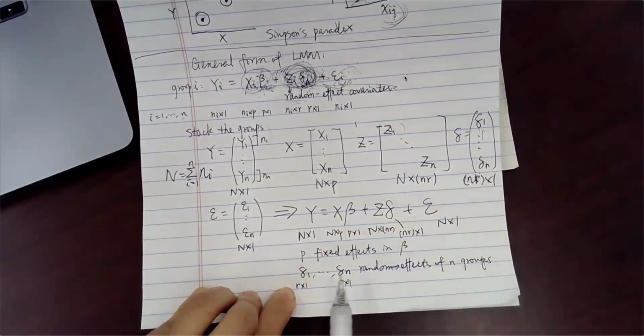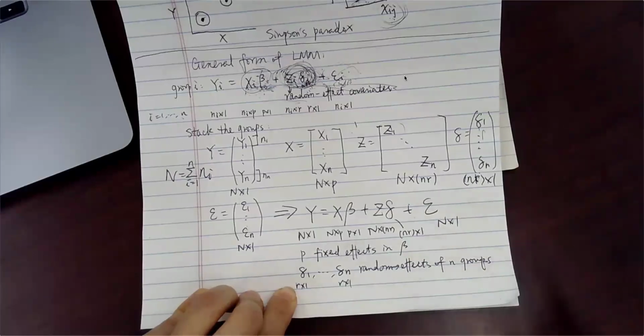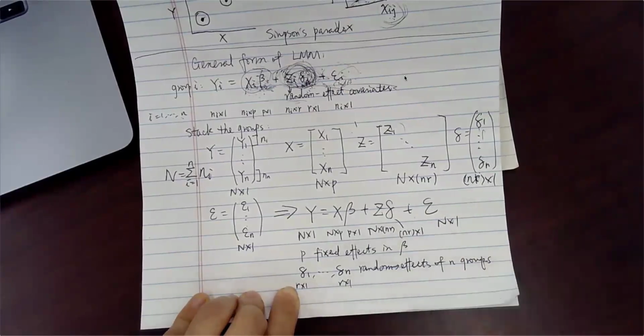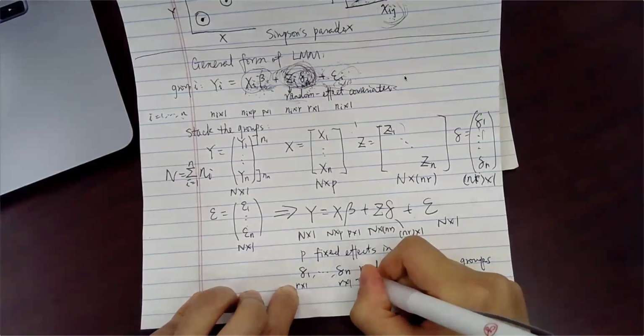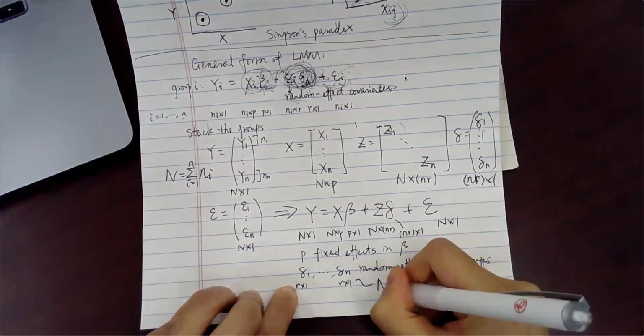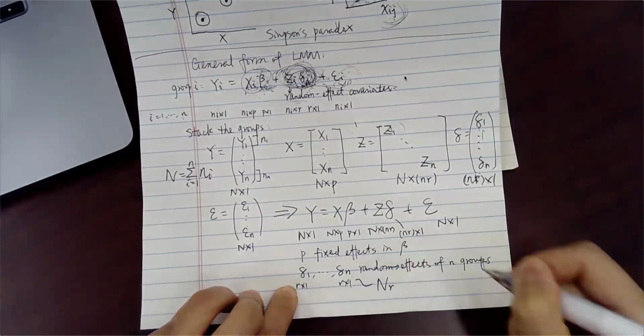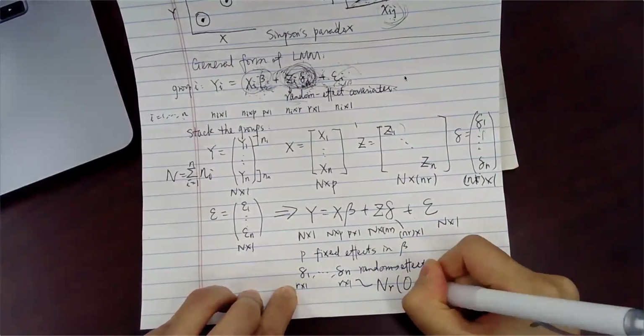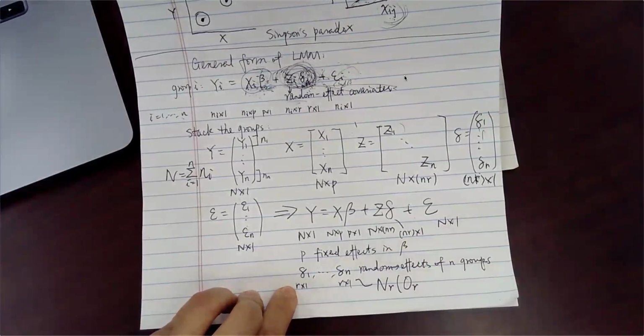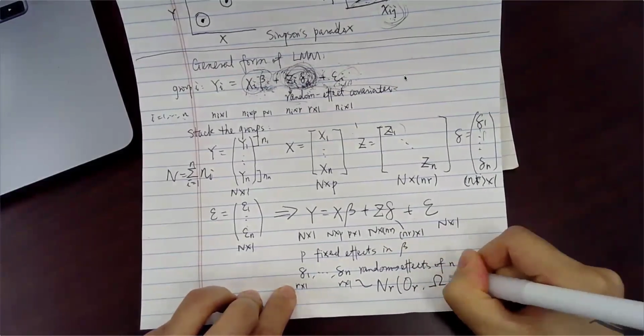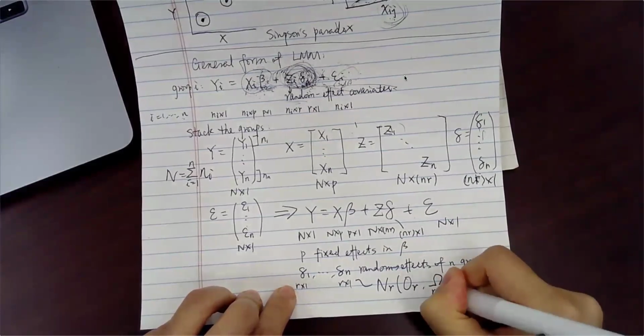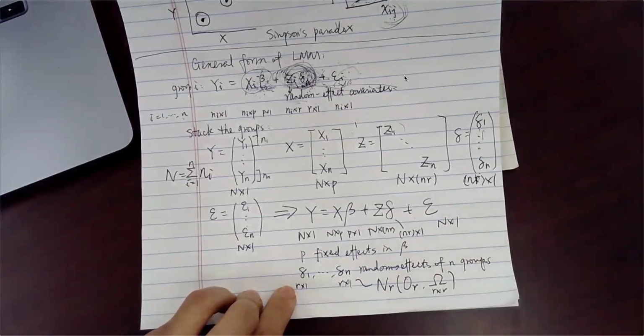They share the same R dimensions, but they're different because they are group specific. And typically, we would assume these follow one R-dimensional distribution. So typically, they are assumed to follow a normal distribution of R dimensions with 0 mean, that's R-dimensional, and the omega covariance matrix, that's R by R. Okay, that's for the random effect.